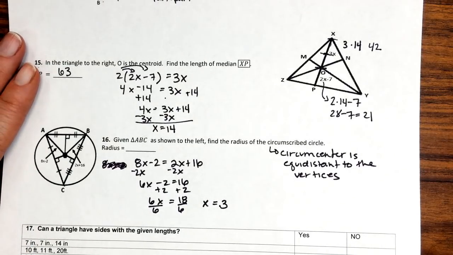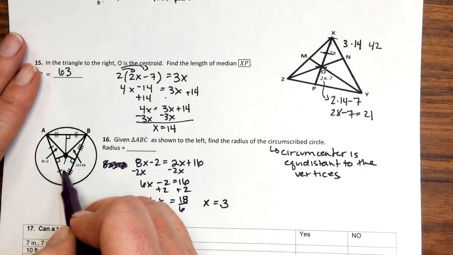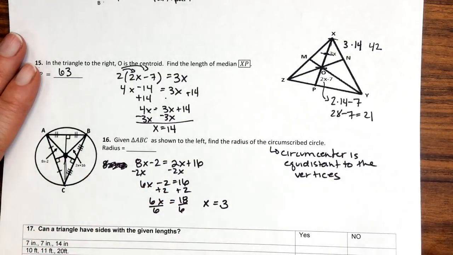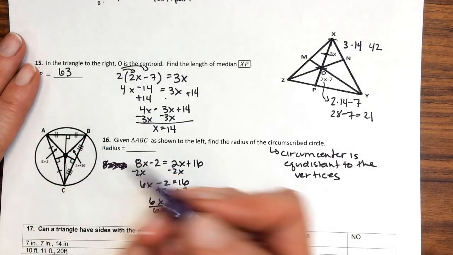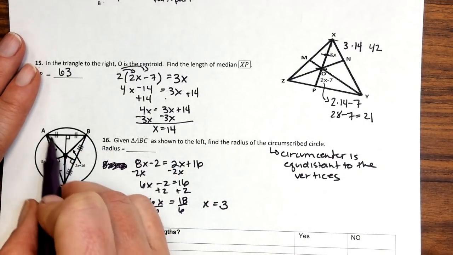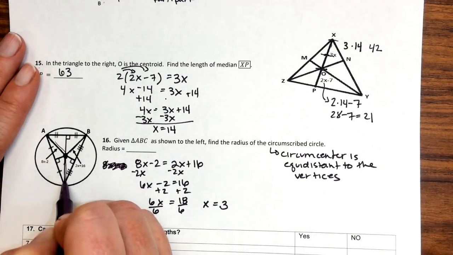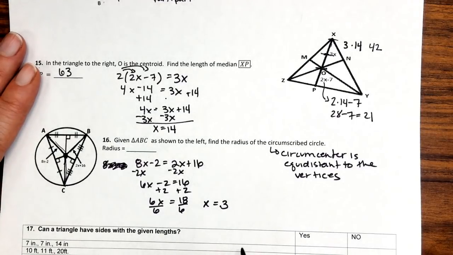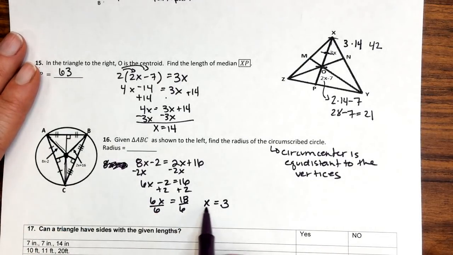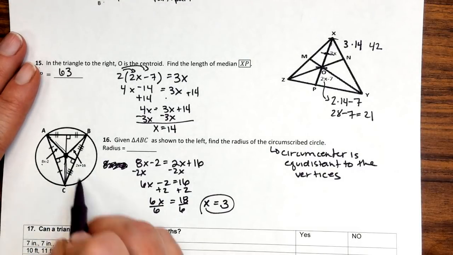Well, we also know that if these are all equidistant, then each one must also be a radius. No matter where I drew it, here and here, we know that's the radius. So it wants the radius, so I need to take x equals 3 and plug it back in. Does it matter which one? No, because you set them equal, it should be the same answer.